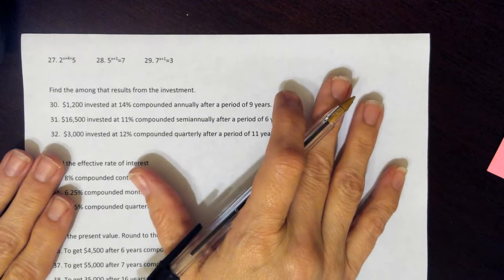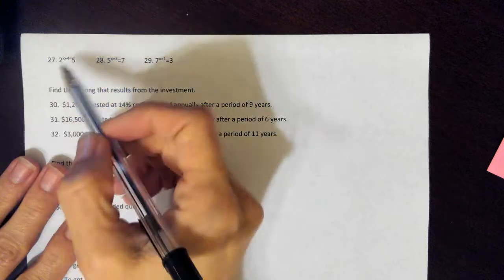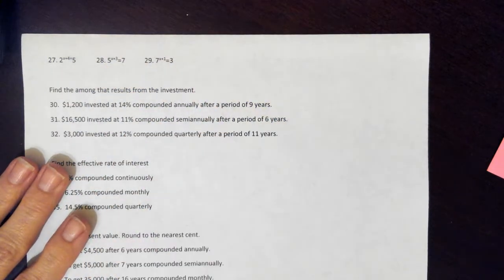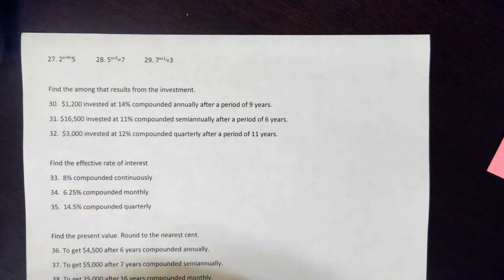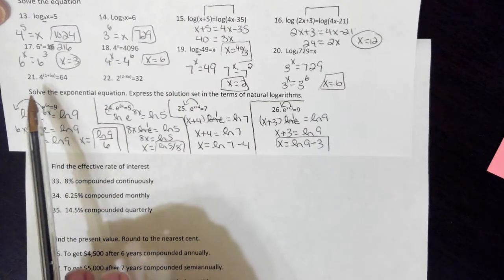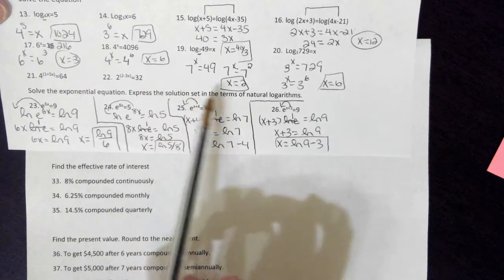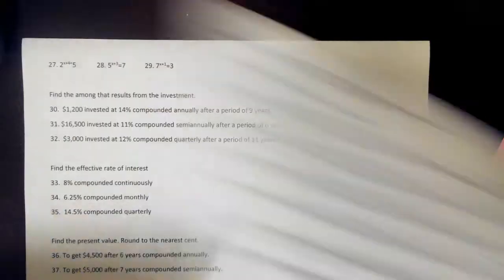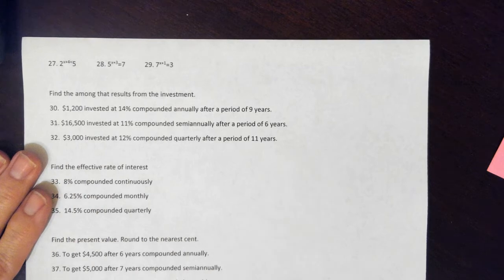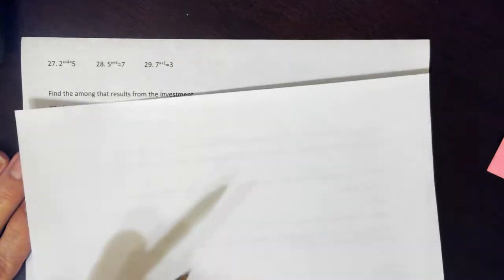Alright, this is the back of the review sheet for Unit 10 log test. We're going to look at number 27 through 29. Let's go over what the directions were again. So right above that on the first page it said solve the exponential equation, express the solution set in terms of the natural logarithm. So again, these three problems we're going to leave all as a natural log.